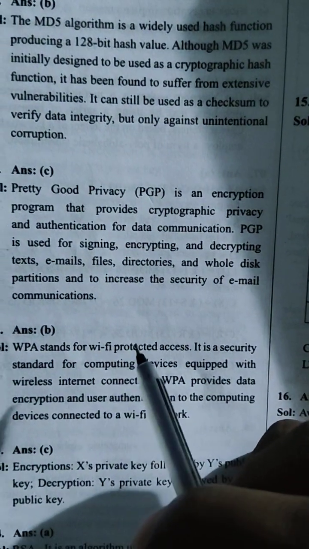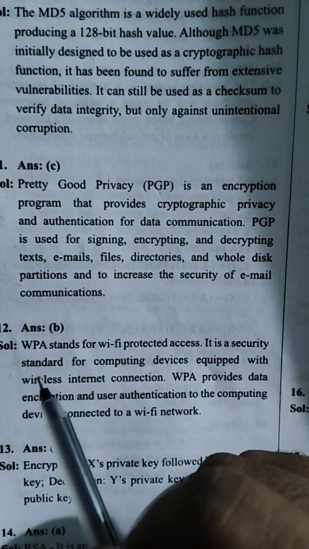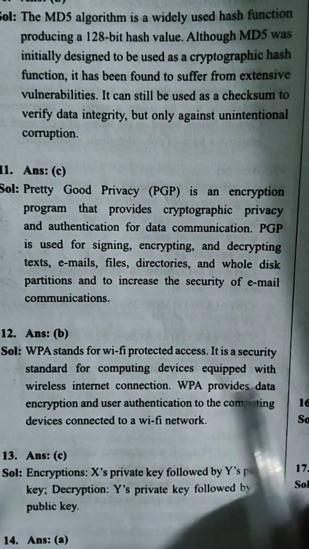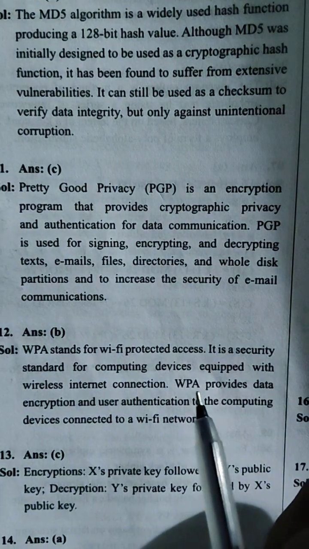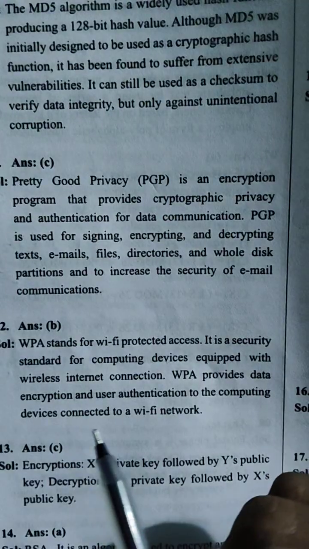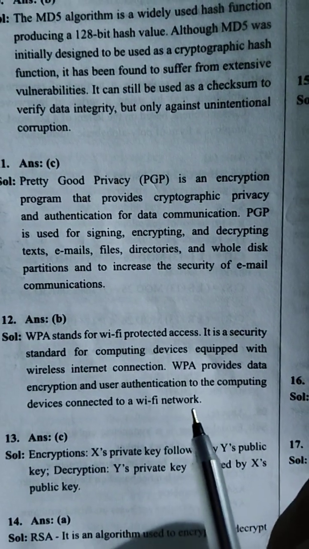WPA, Wi-Fi Protected Access, is a security standard for computing devices equipped with a wireless internet connection. WPA provides data encryption and user authentication to the computing devices connected to a Wi-Fi network.